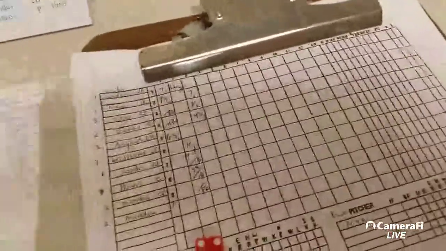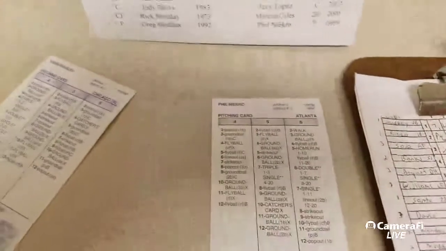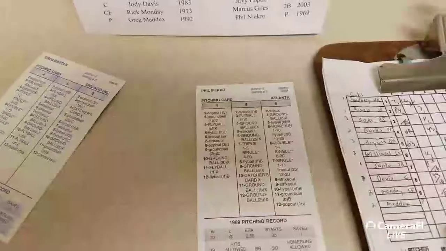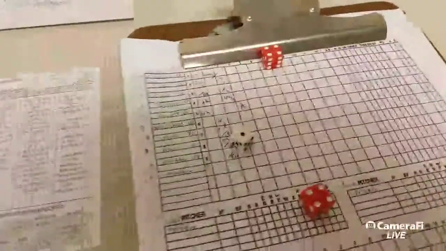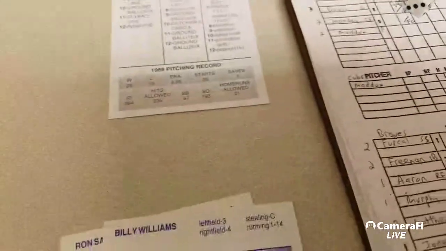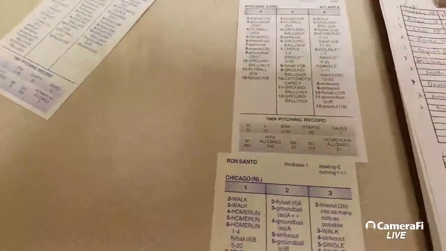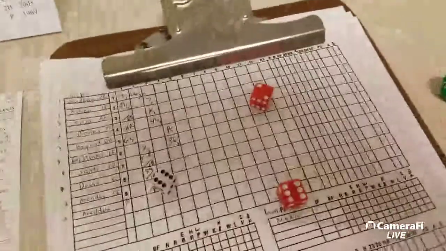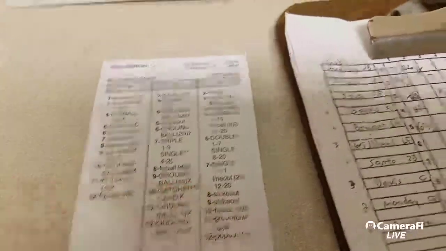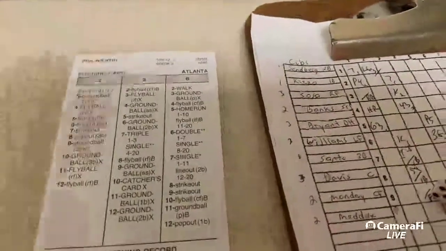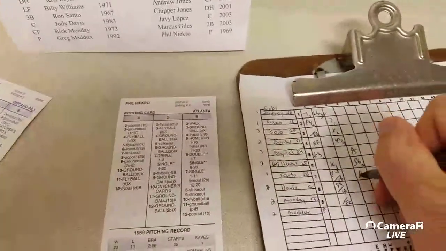4-8 for Niekro, and that's a pop out to third. There's one away as Chris Bryant is retired. Here's Billy Williams. 1-8 for Williams, ground ball to first, that's out number 2. So 2 up, 2 down. Brings up Ron Santo, the batter. 6-8 against Niekro, that's a strikeout, so Santo is down on strikes, and down go the Cubs here in the fourth.